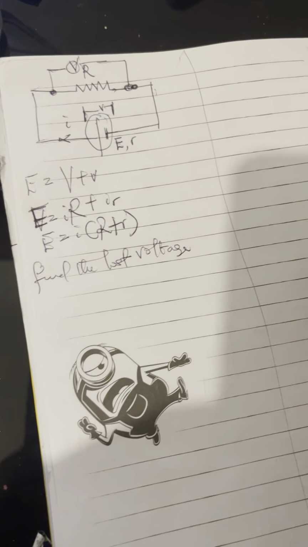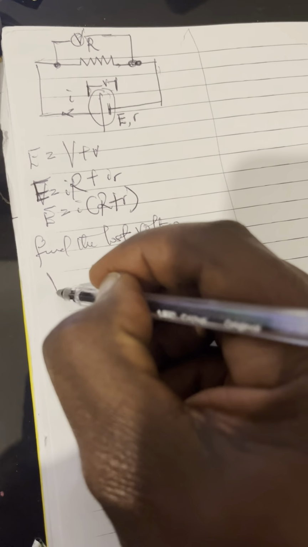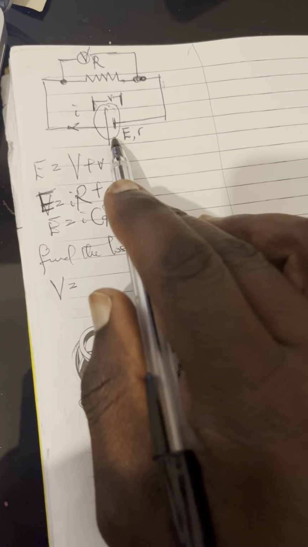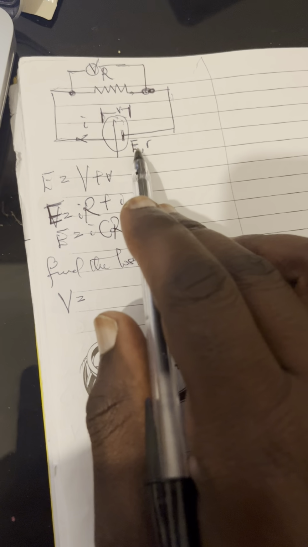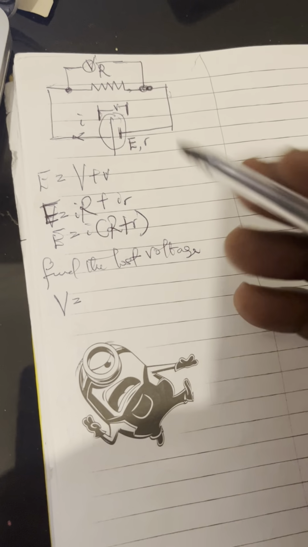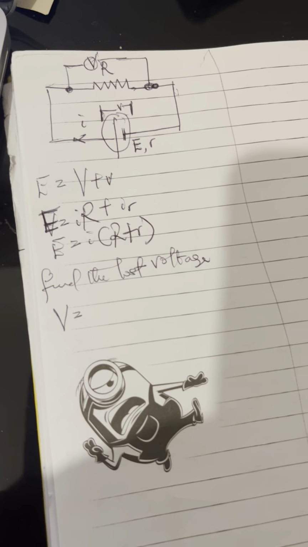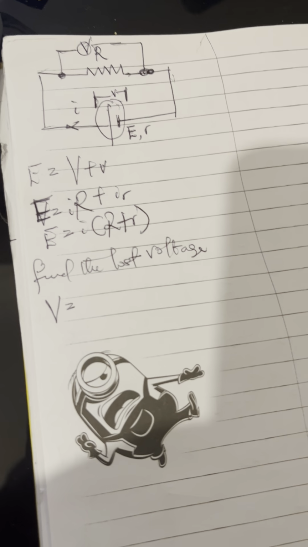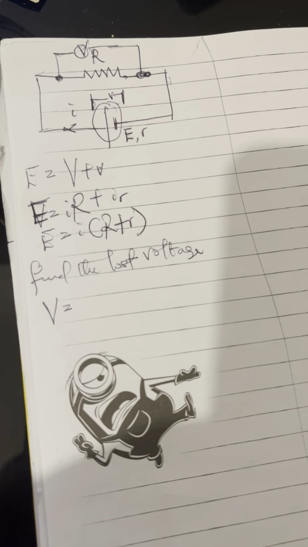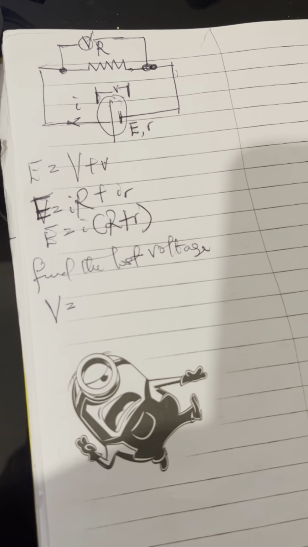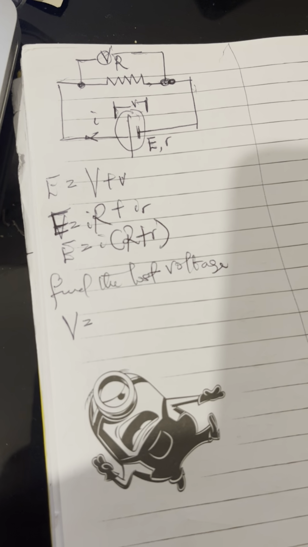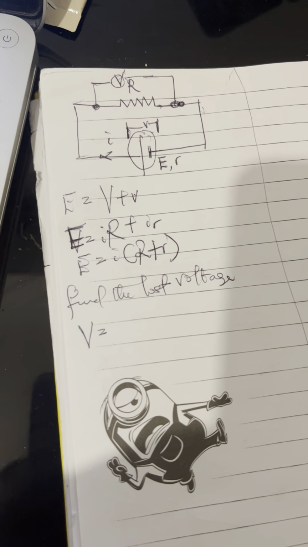The lost voltage is just the voltage across the internal resistor, because that is where, when the current is being delivered, the battery begins to lose the EMF, the driving force to give current to the circuit.